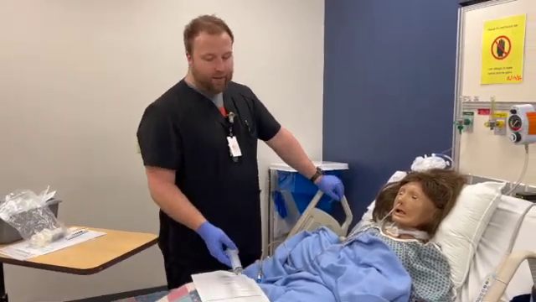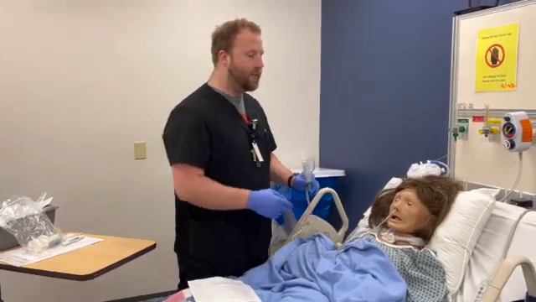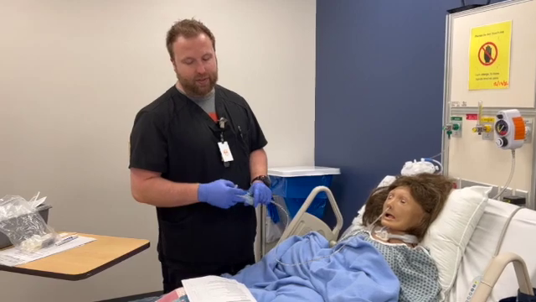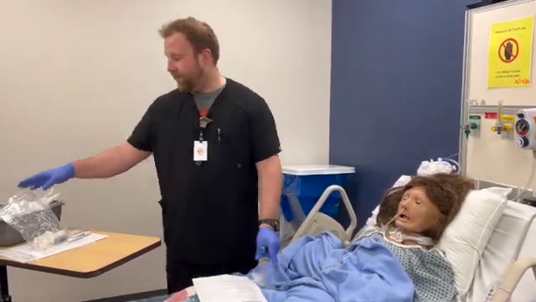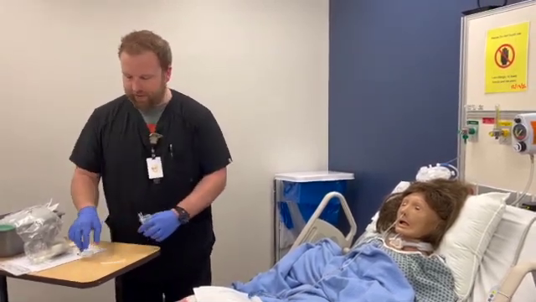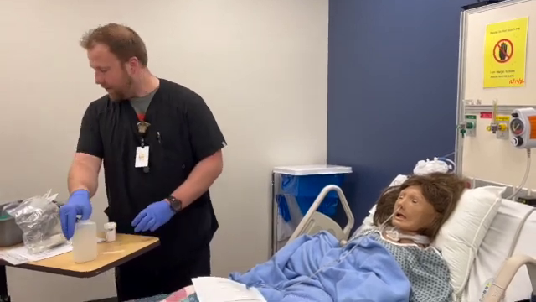placement. Now make sure that when you're putting in the tube that we're not forcing the insertion. If you meet a lot of resistance, pull back out and retry. You may need to switch nostrils. I want to have my pH strips ready. I have these on the table here.